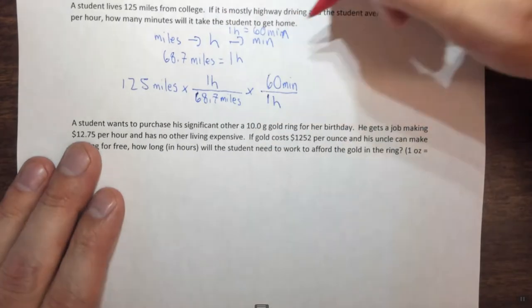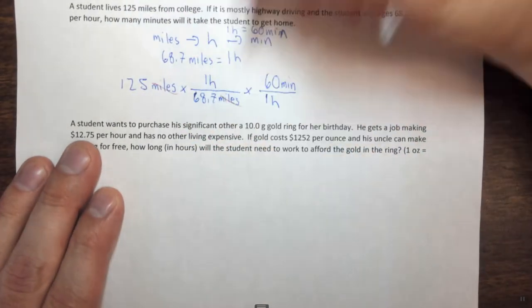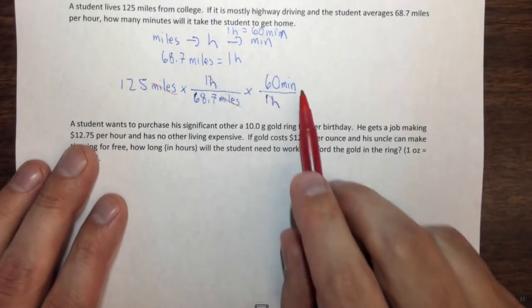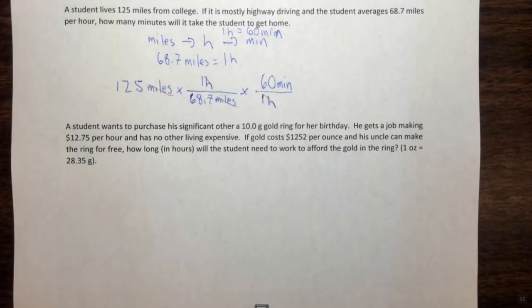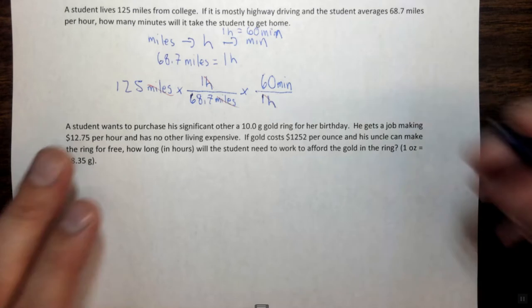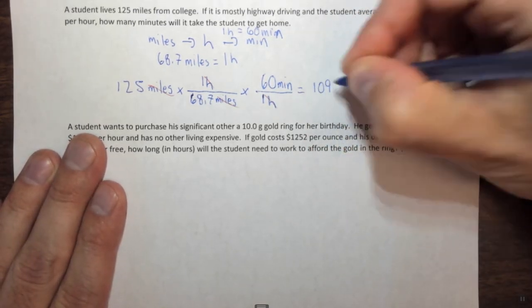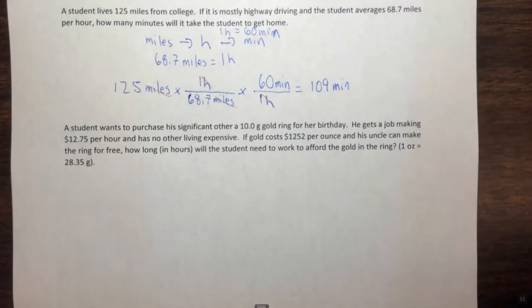And if you look here at essentially our dimensional analysis, miles cancels top and bottom, hours top, hours bottom, it cancels, and we end up with minutes. So this is what we want to do. At this point, it would be a good idea maybe to pause the video and make sure that you can mathematically solve this problem. And when you do, what you find is that this is 109 minutes of travel for this particular student.